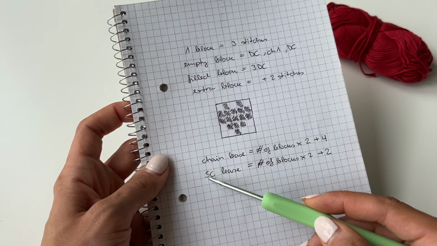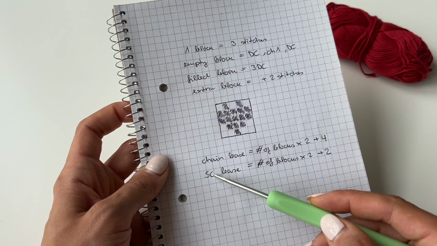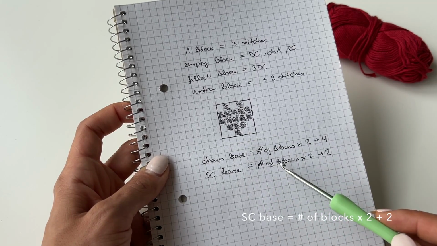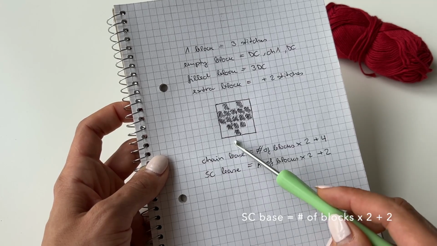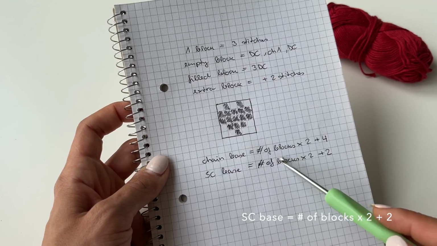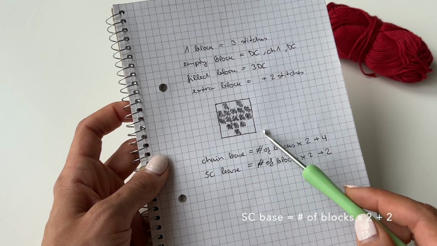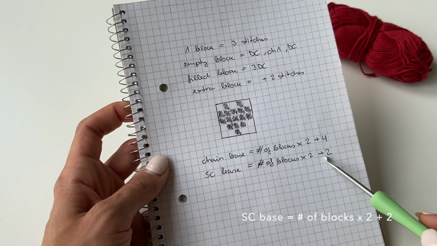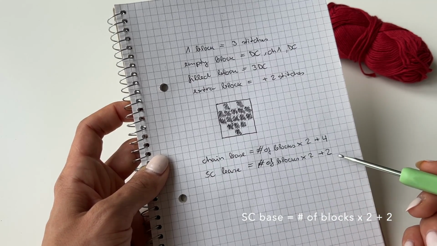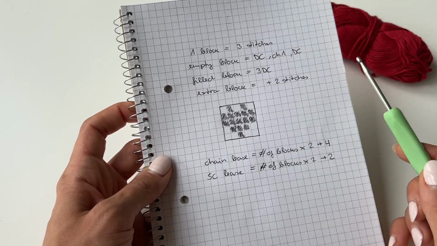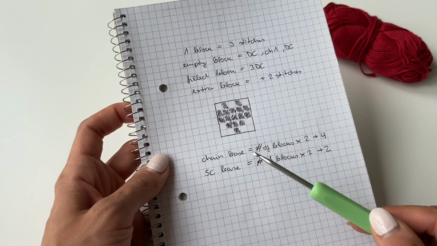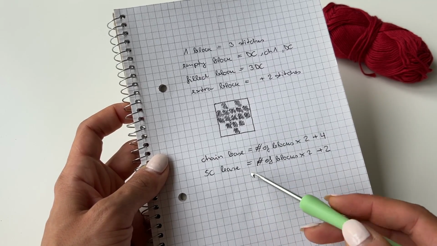Else, we can also do a single crochet base, which would mean that we first have to count how many blocks we have here. So in total, we have 5, then we multiply it by 2 for each block that we have, and then we just add 2, and then we are able to do 1 row with single crochets. First we just have to skip the very last chain that we did, and then in each chain we do 1 single crochet. But I feel like this sounds a little bit complicated, so I will just show you in action how you can work with both of these methods.